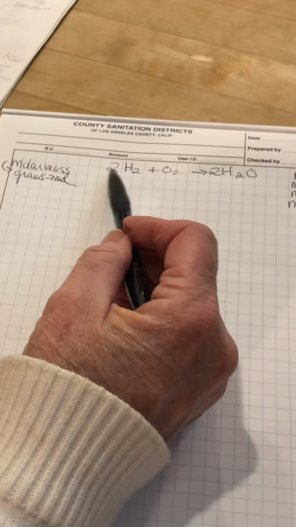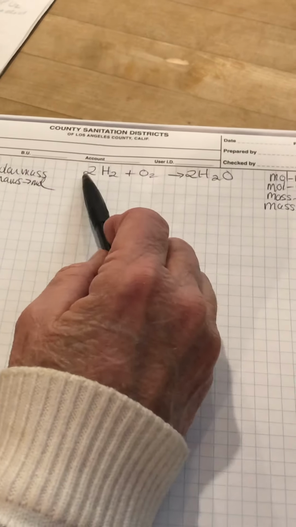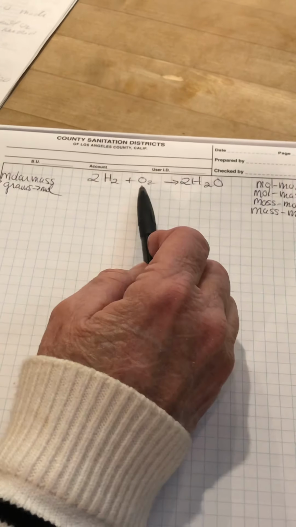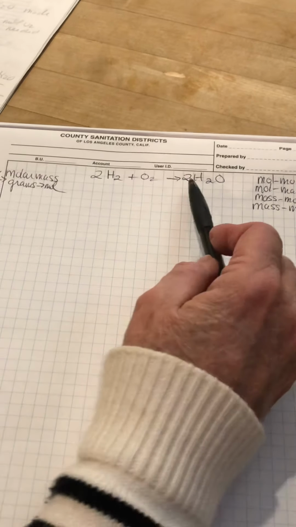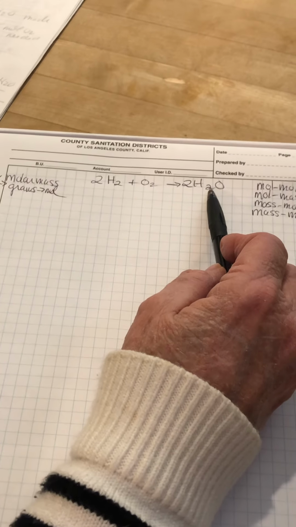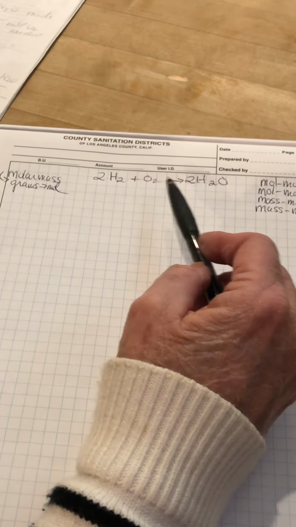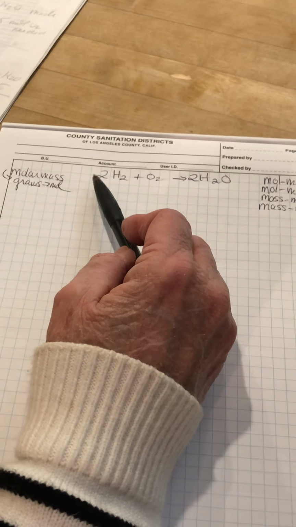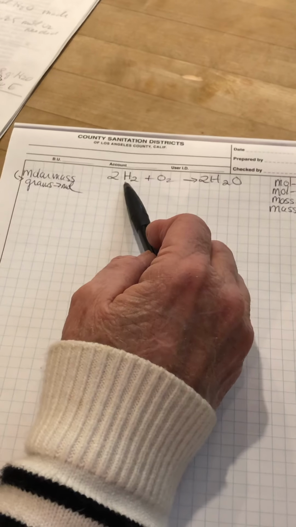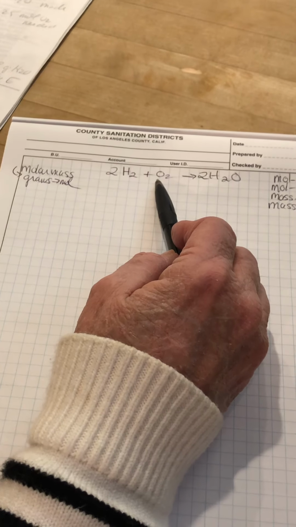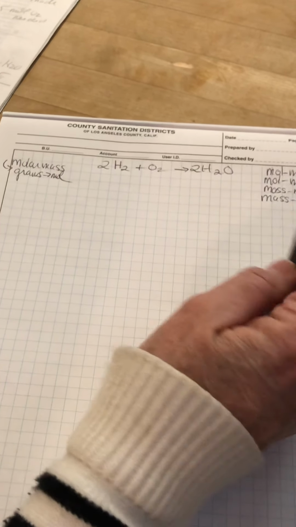So this can be interpreted as 2 molecules of hydrogen react with 1 molecule of oxygen to give you 2 molecules of water, except for the fact we cannot weigh that. So we would want to talk in terms of moles. 2 moles of hydrogen plus 1 mole of oxygen will give you 2 moles of water.